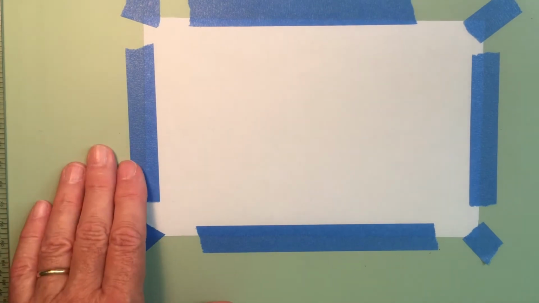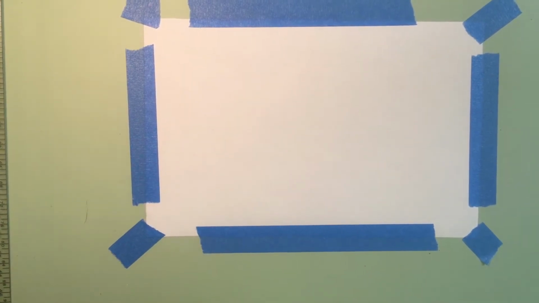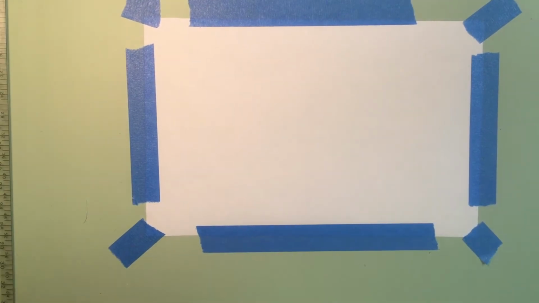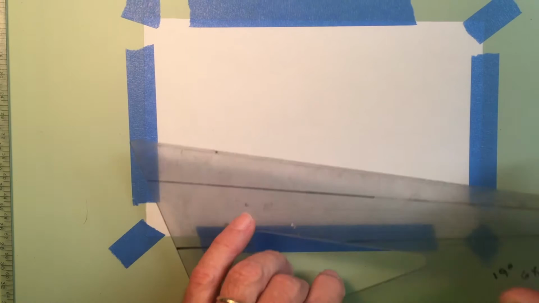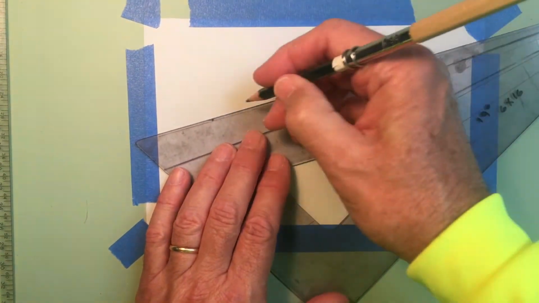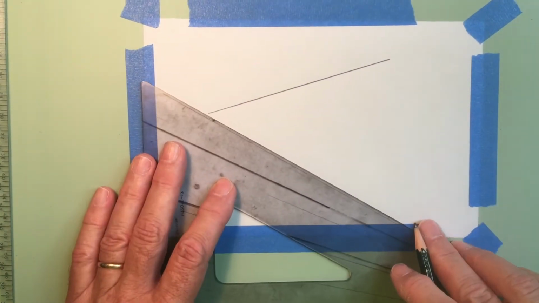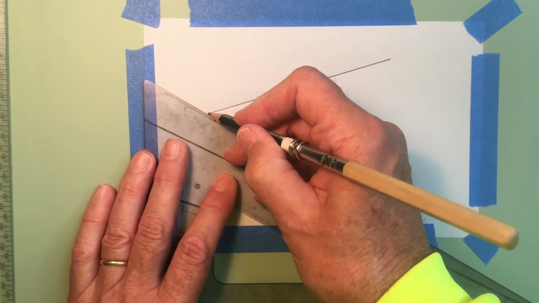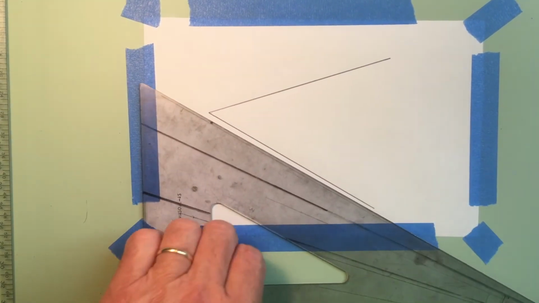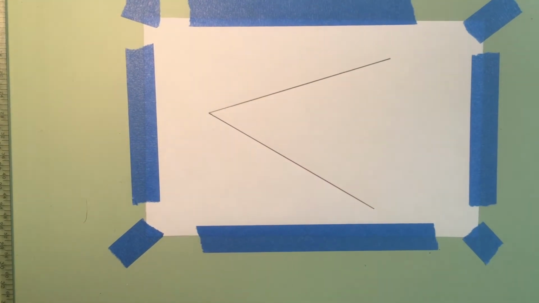...is bisecting an angle. So what I'm going to do is make an angle, not knowing what the angle is. I'm not going to make it any specific amount of degrees. I'm just going to make the angle. So here is one side of the angle, and here's the other side. And I don't know how many degrees that is, and I don't need to know in order to do this solution.